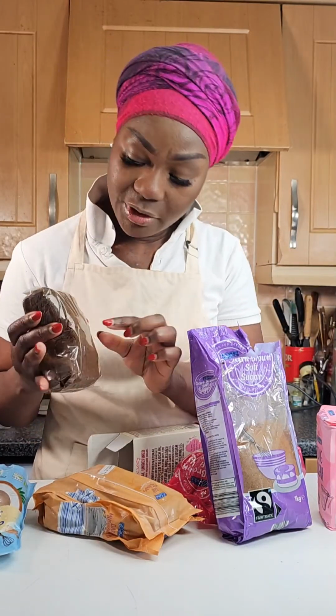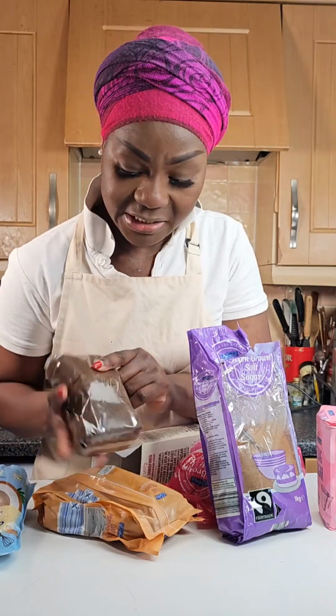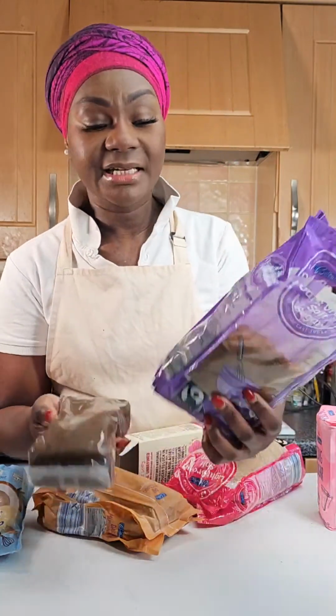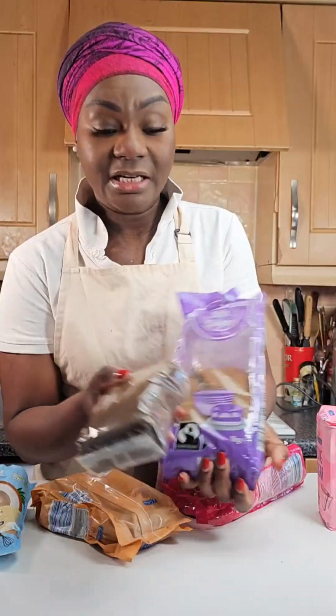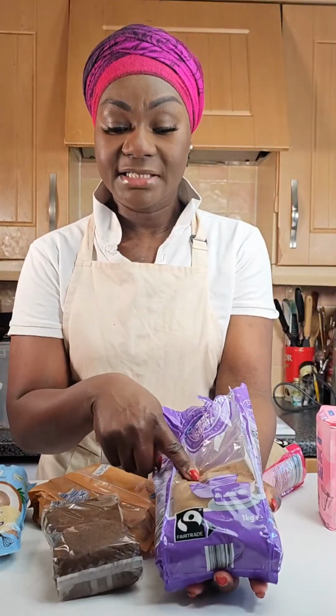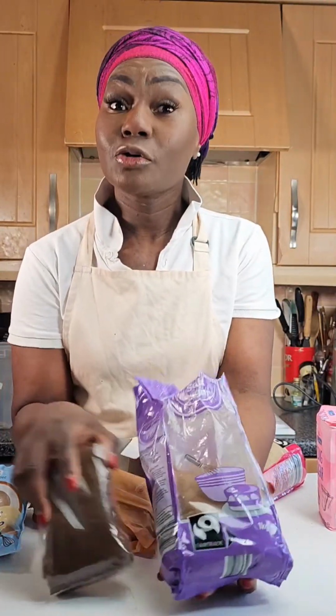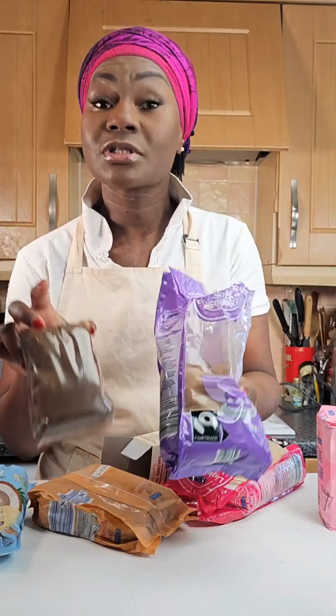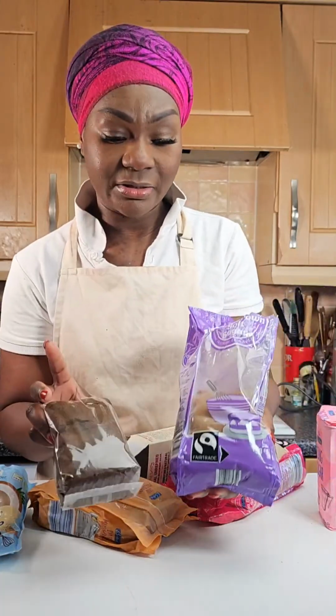Muscovado sugar, if you look into it, has some dark particles, and its dark nature is relatively different from the dark brown sugar. Whilst they may look the same on the outside, they are slightly different to each other, right?